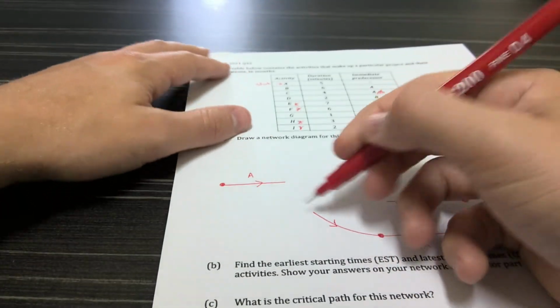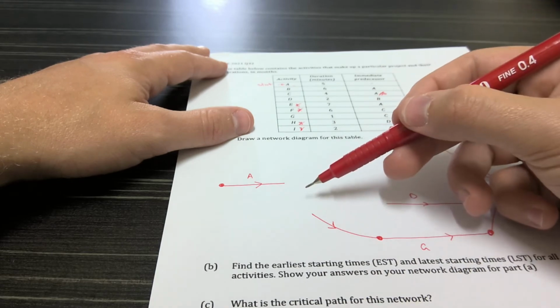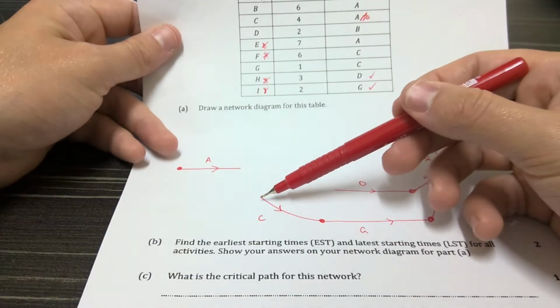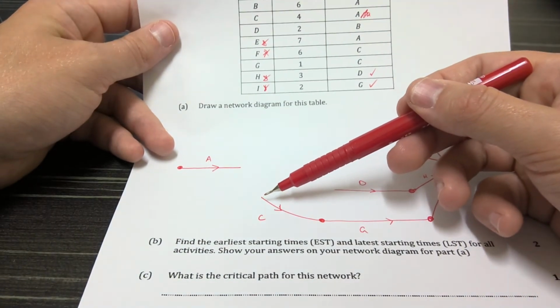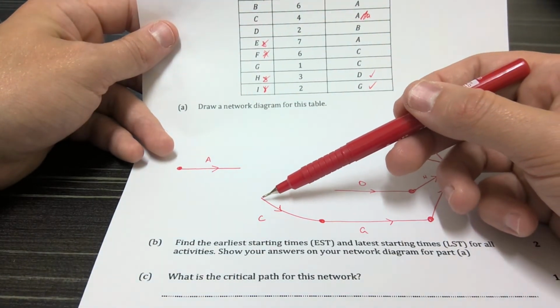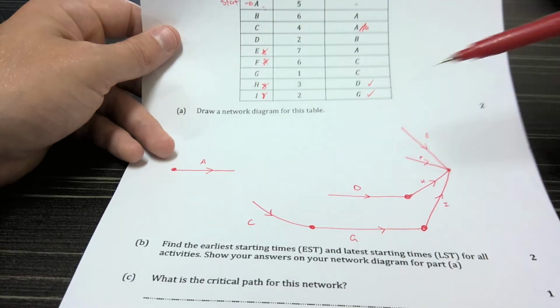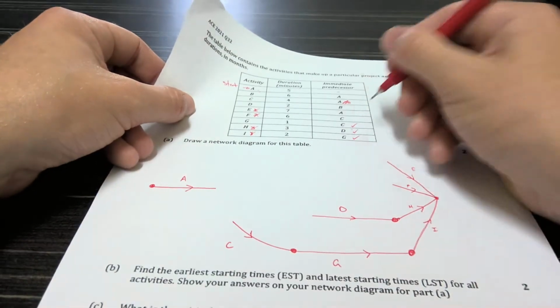And I'm kind of curving it towards this because I think it's eventually going to go to A, and in fact it does. So I have C, but I'm not going to put a dot on there just yet. As you're creating new activities, I don't suggest you put a dot on the one side because you don't know where that's going to eventually end up. So we have G done.